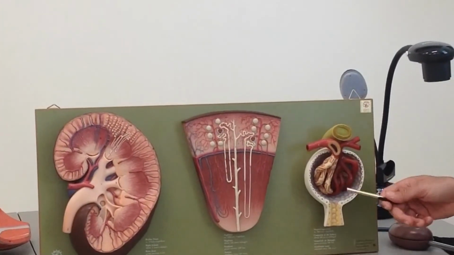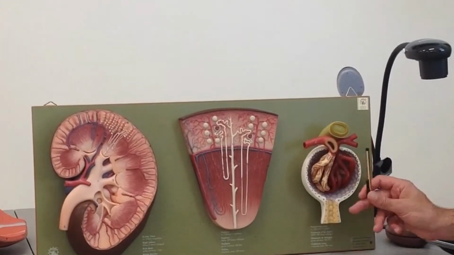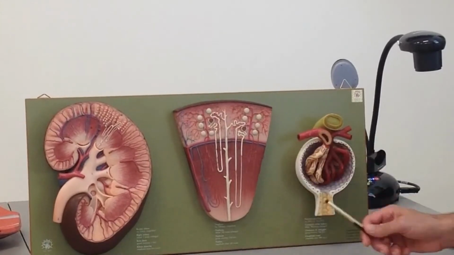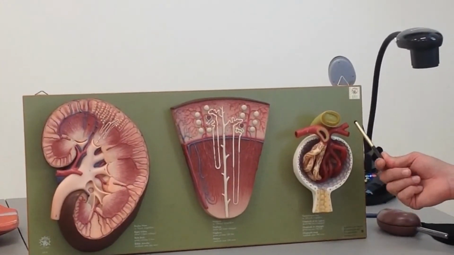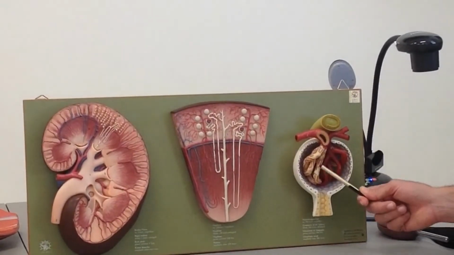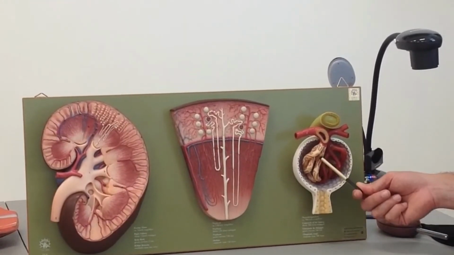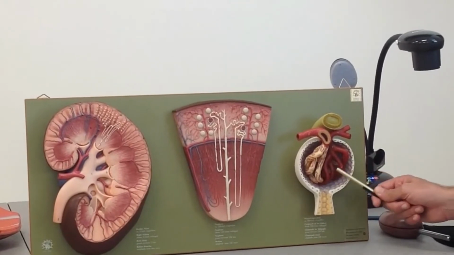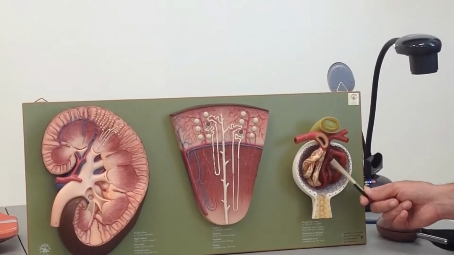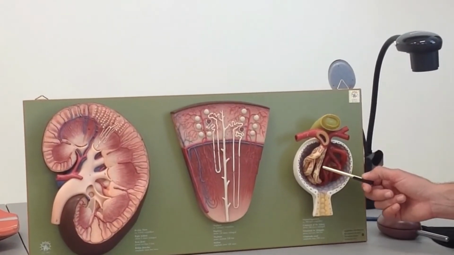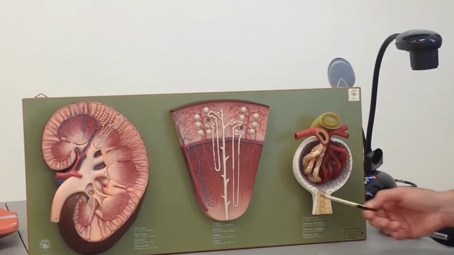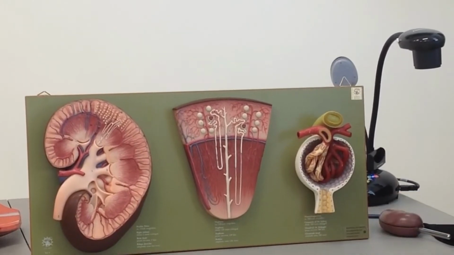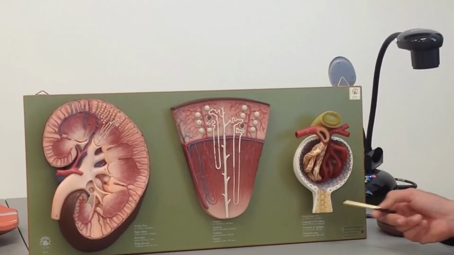All right, so here we get a zoomed in view. This is exactly where filtration begins. A lot of capillaries and veins come through here, and the capillaries come down into this region, into Bowman's capsule, and these capillaries are known as fenestrated capillaries. So they're quite porous. They almost have a Swiss cheese consistency, so that a lot of diffusion can occur, and then they can empty out into the proximal convoluted tubules, and filtration can continue to occur.